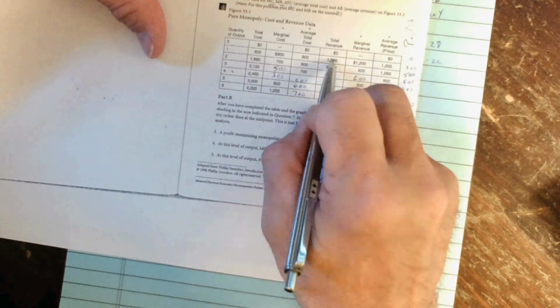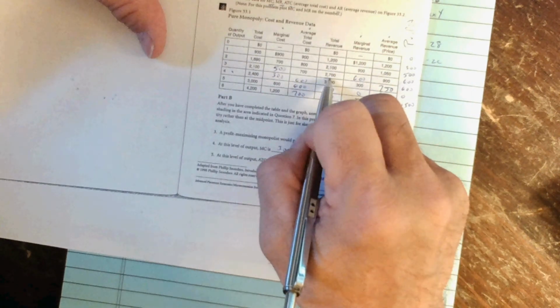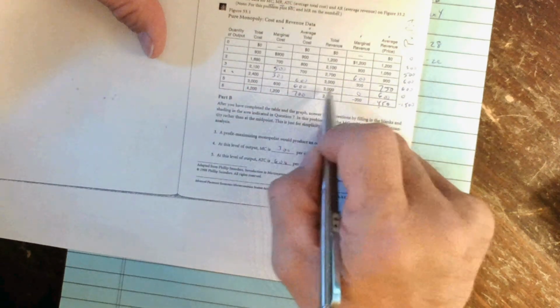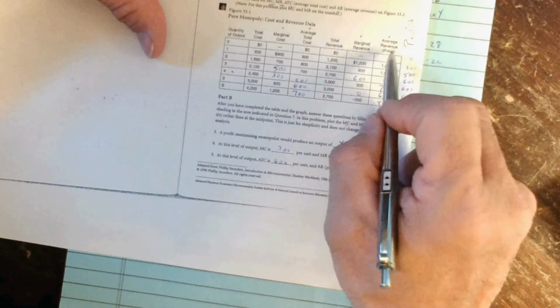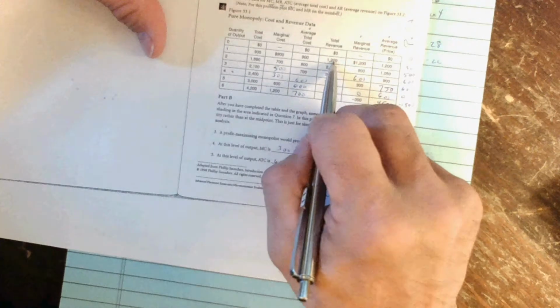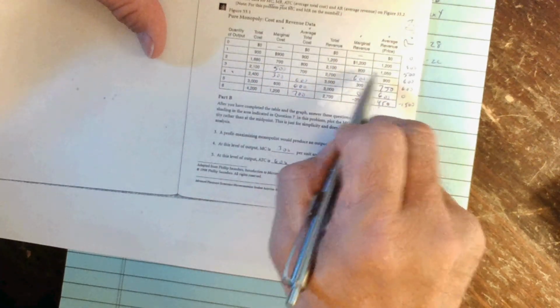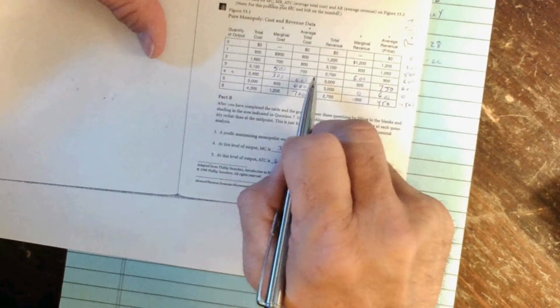Marginal revenue is the change in total revenue divided by the change in quantity. 1,200 by 0. 21 minus 1,200 by 1. 2,100 minus 2,700 divided by 1. So when this changes by 1, all you have to do is subtract out the prior amount. Average revenue, price, you can determine that by taking total revenue and dividing by quantity. Total revenue divided by quantity.